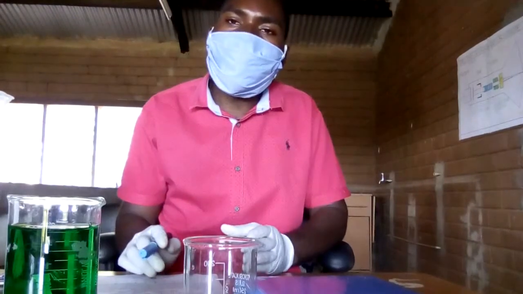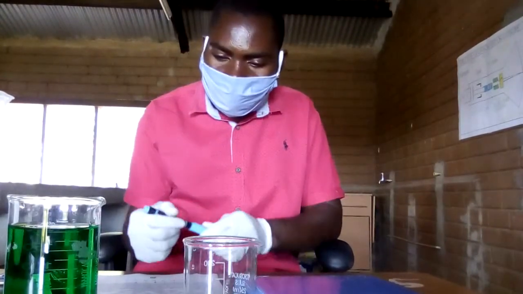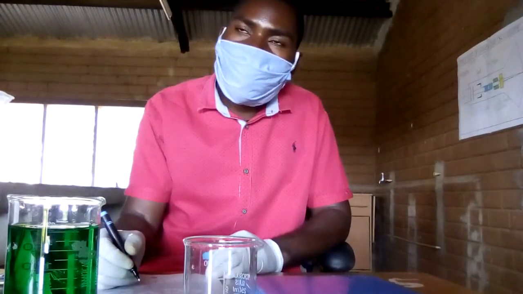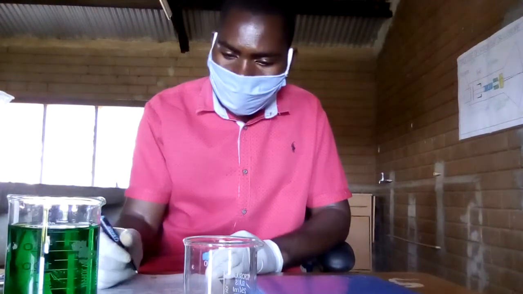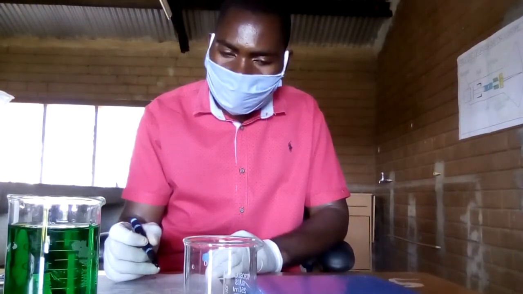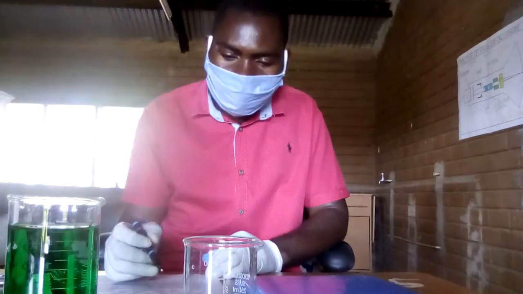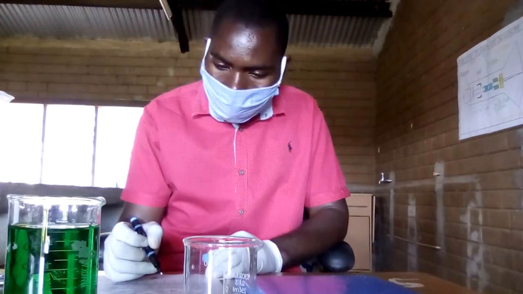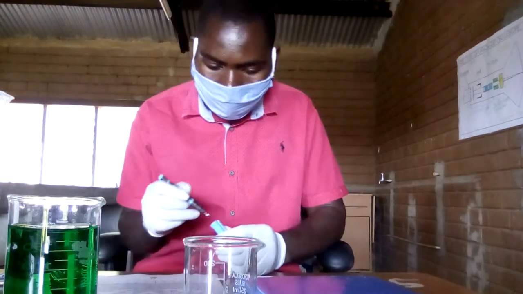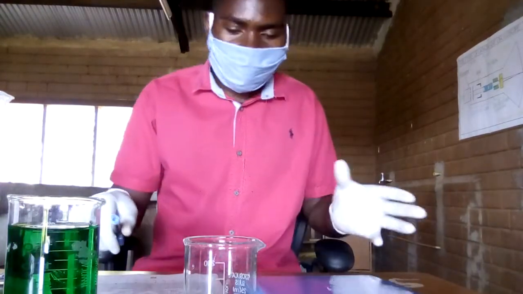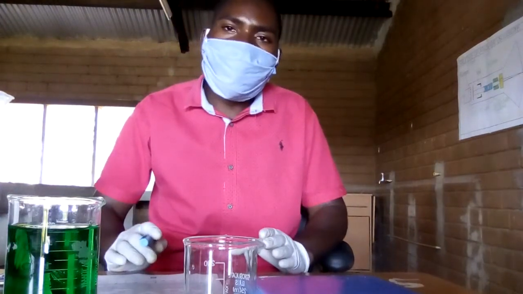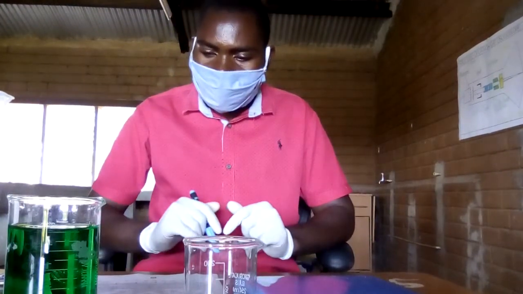With the formula you're going to use, you say mass is equal to mass 2, which is M2 minus M1. Once you substitute the figures, the answer you should get is 11.3 grams.